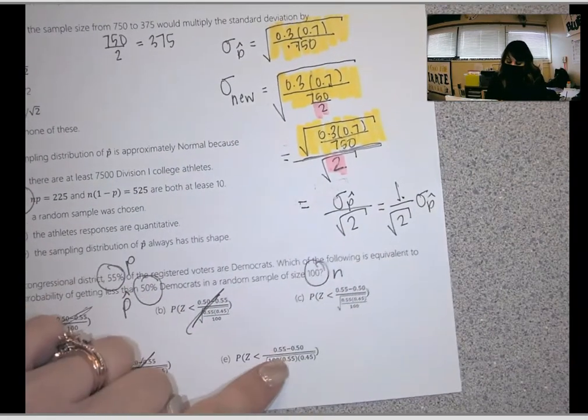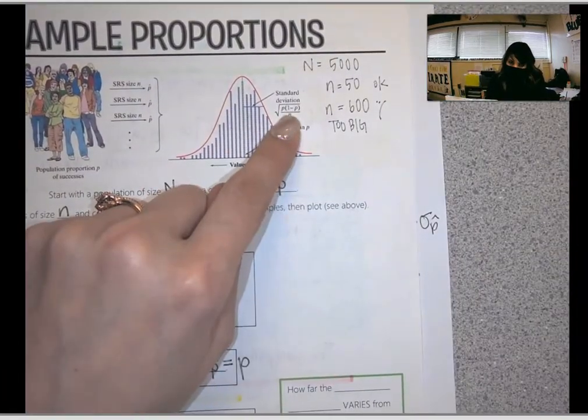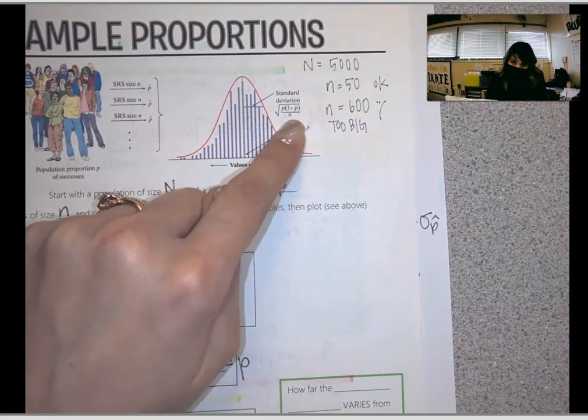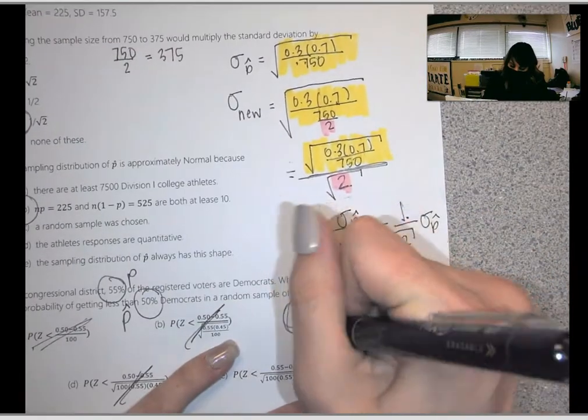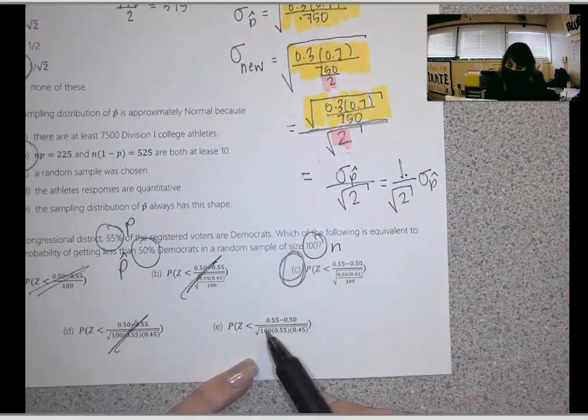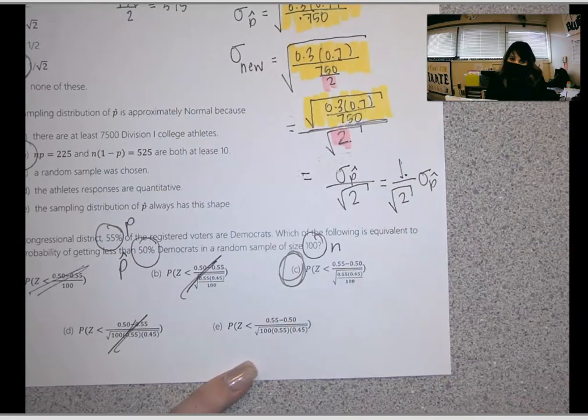Okay, these both have a root. And then I need to have 0.55 times 0.45 over 100. Well, that has to be Charlie, because Echo is 100 times the proportion. We need 100 divided into the proportion.